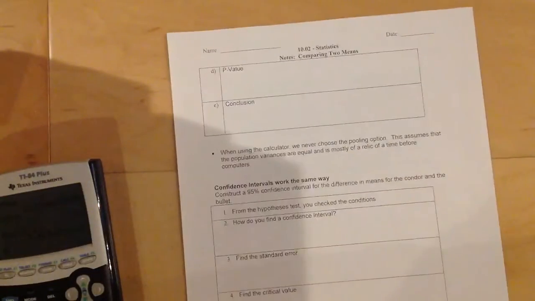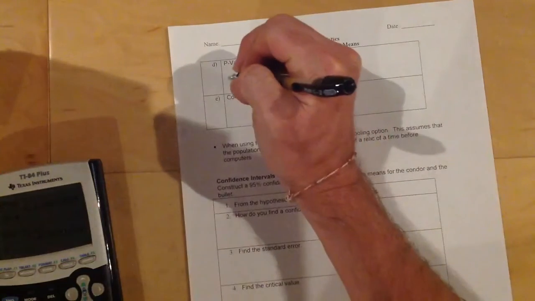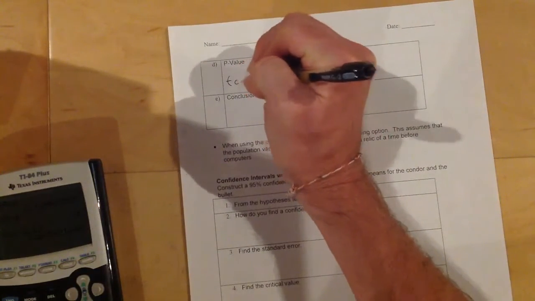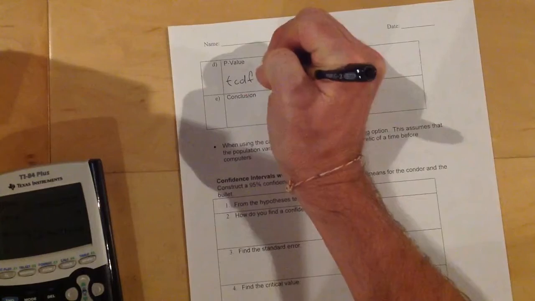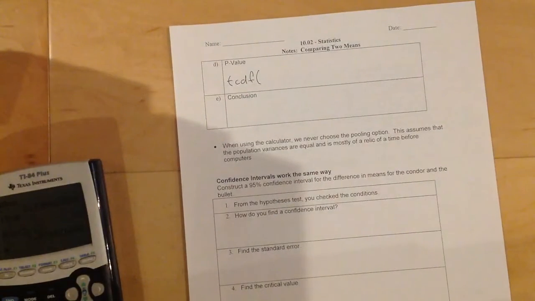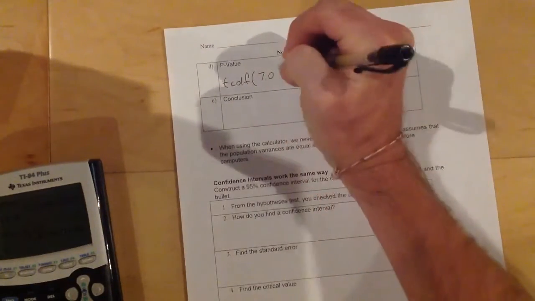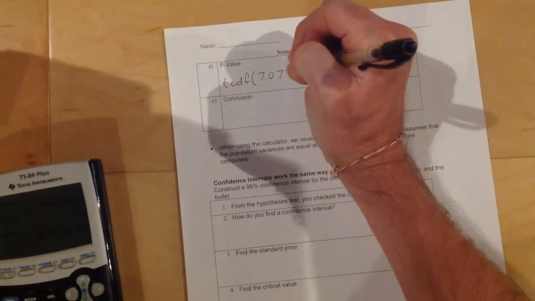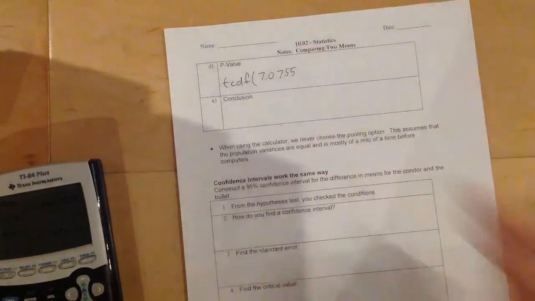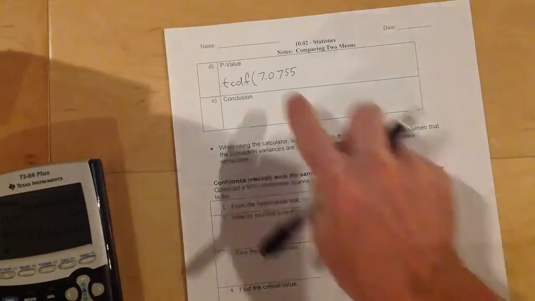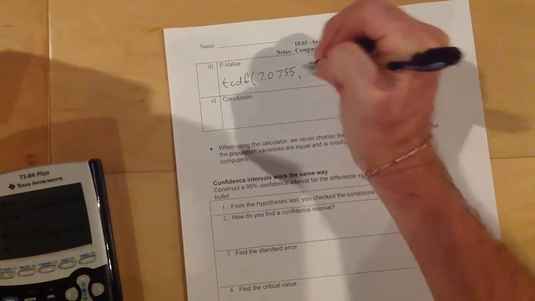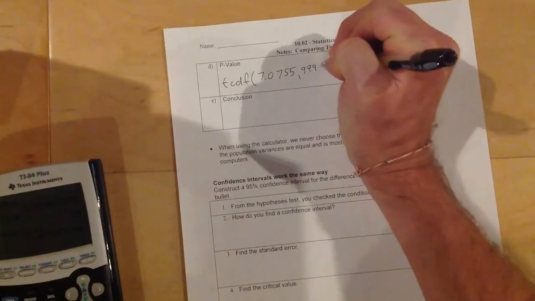So our p-value here, we're going to use, instead of NCDF, TCDF. All right. Our test statistic that we just calculated was 7.0755. And we want to know what are the odds of getting that statistic or higher.